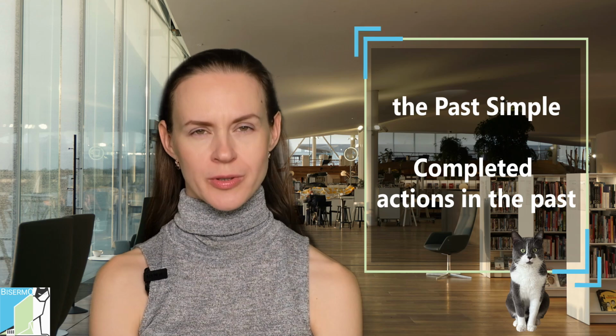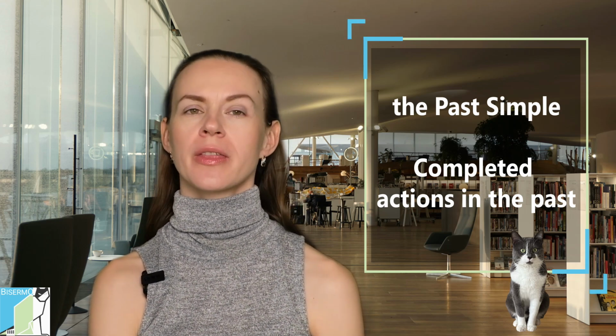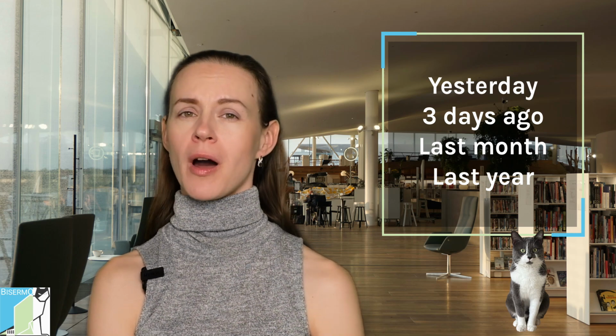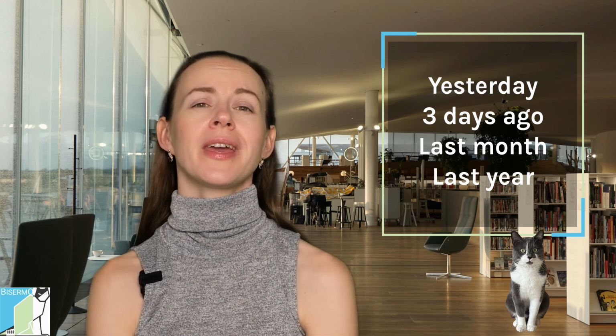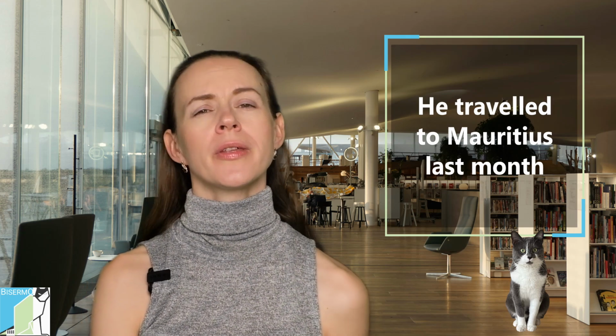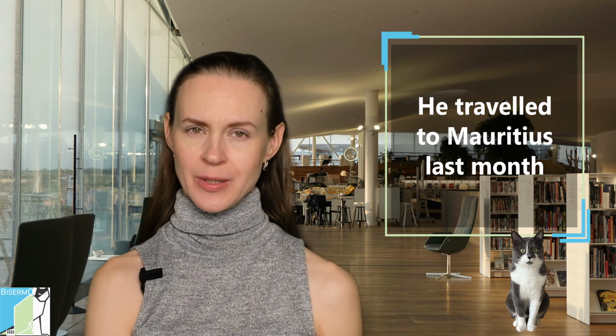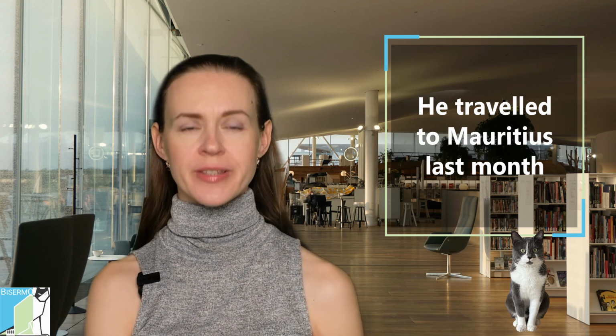The first tense is the past simple, which is used to describe completed actions in the past. We often use specific time indicators to show when the action happened. Yesterday, last day, last month, last year, 3 days ago. For example, she cooked a delicious meal yesterday. He traveled to Mauritius last month. In these sentences, the actions are completed and we use the past simple to emphasize that the actions have already finished.